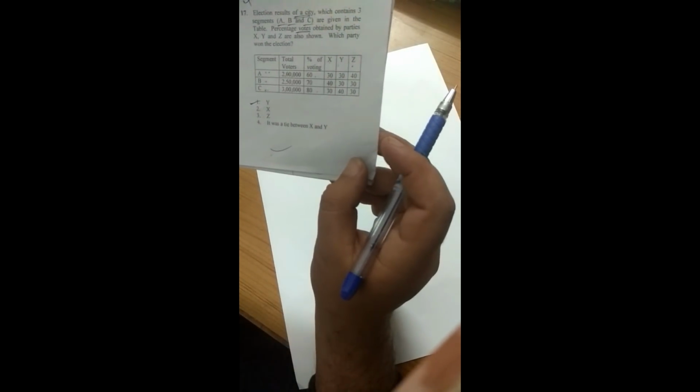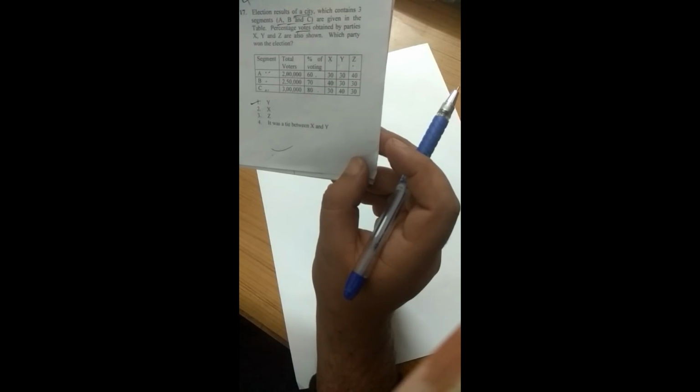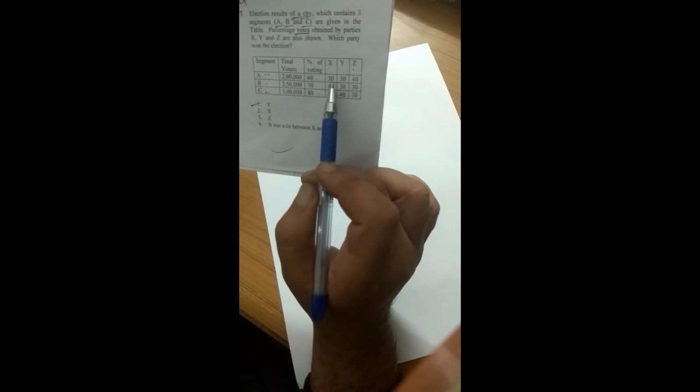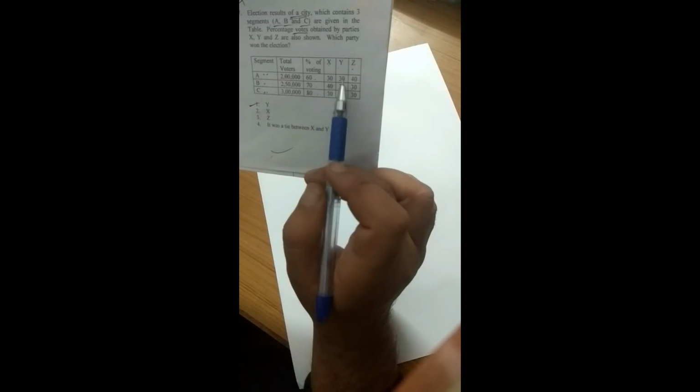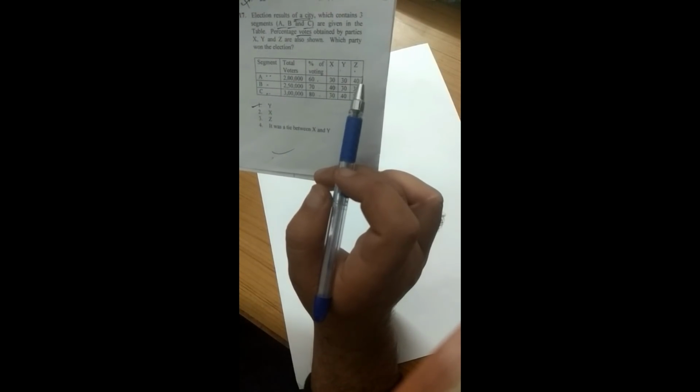So on the basis of the data given in the question, you have to find out the party which has won, or is going to win, this election. You can calculate 60% of 2 lakh, 70% of 2.5 lakh, 80% of 3 lakh, and then give them their respective votes, 30% or 40%, but that is very lengthy. You do not have that much time.